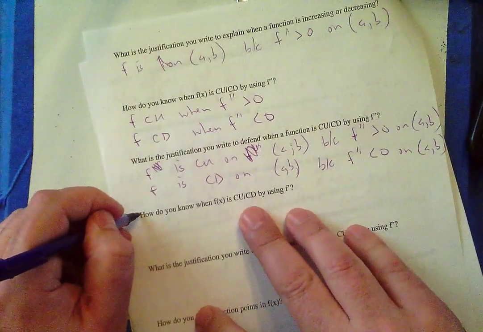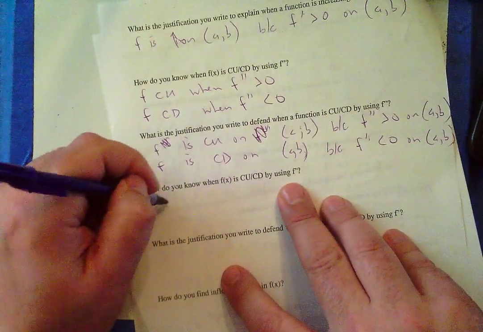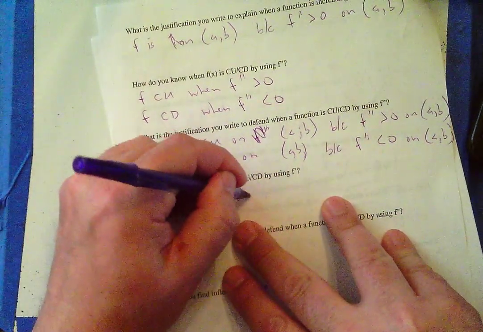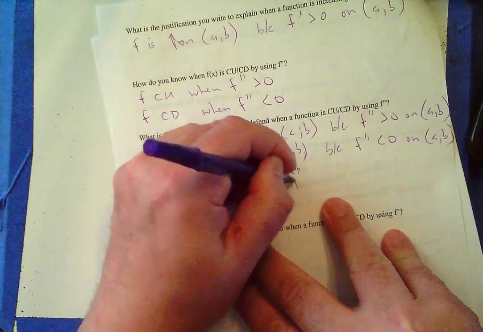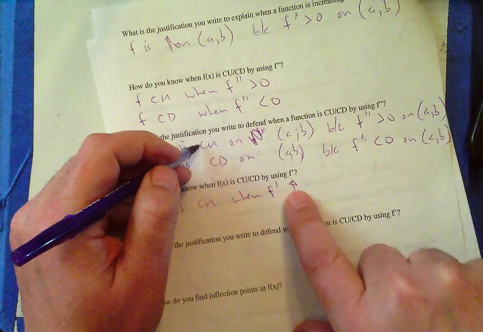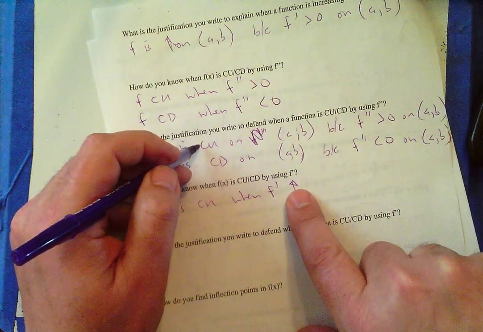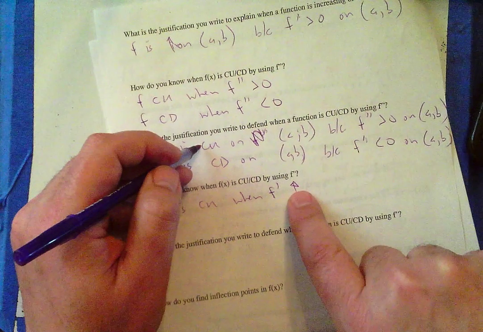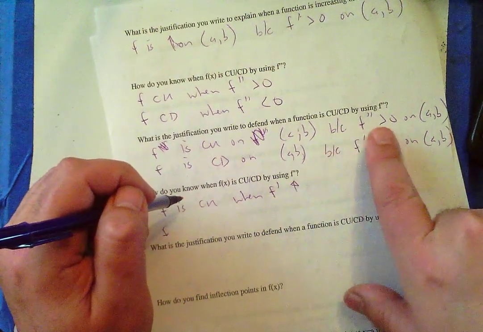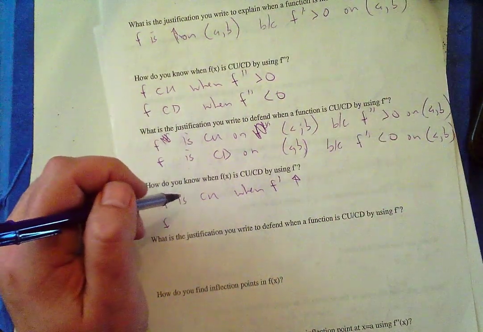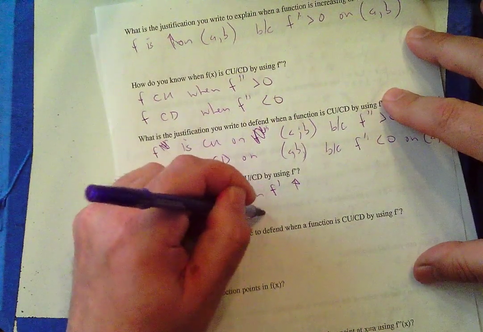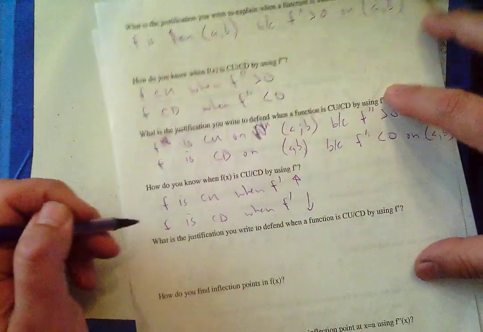How do you know when f of x is concave up or concave down using f prime? So f is concave up when f prime is increasing. That's the slopes increasing, the slopes of f prime. So the slopes of f prime, increasing slopes, I need positive f double prime. I need positive slopes for increasing. f is concave down when f prime is decreasing.